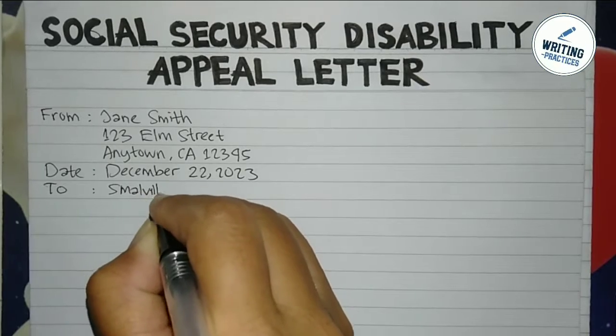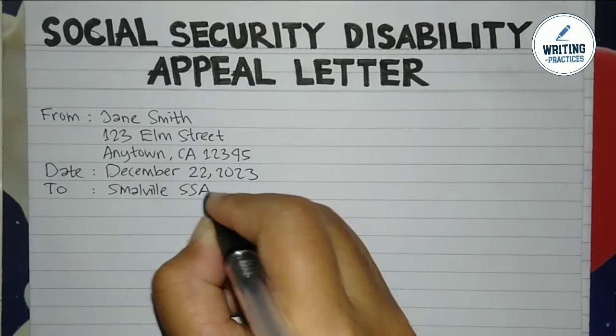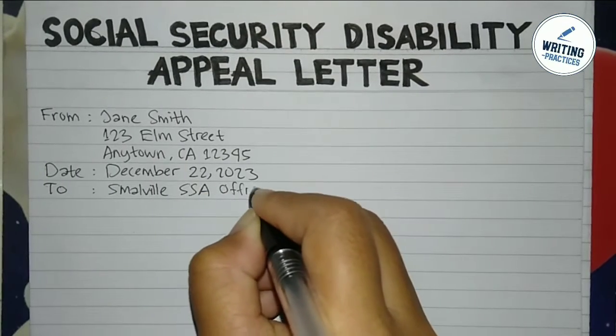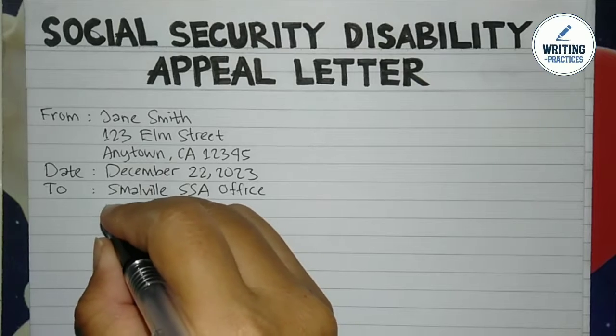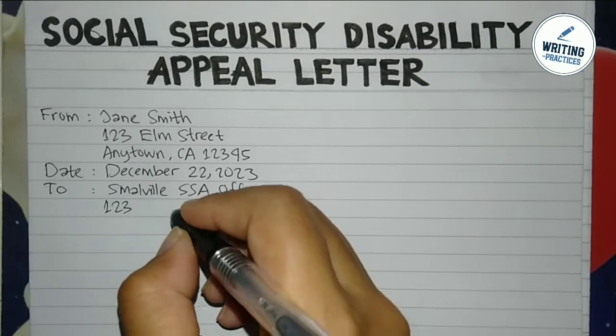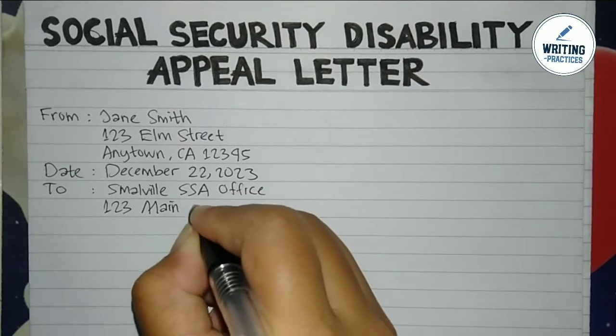Check this. First of all, you must write your full name. And then, write your home address, including the number, street name, city, state, and zip code. After that, write the date of the letter. You can use the format of month, date, and year.